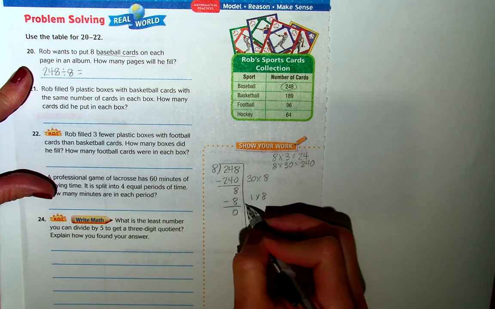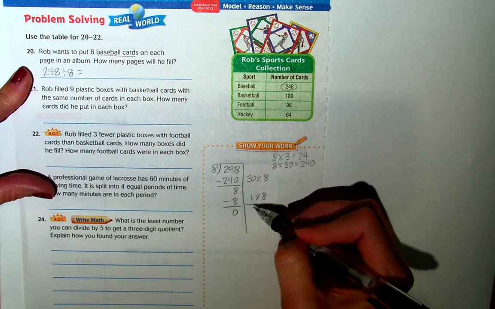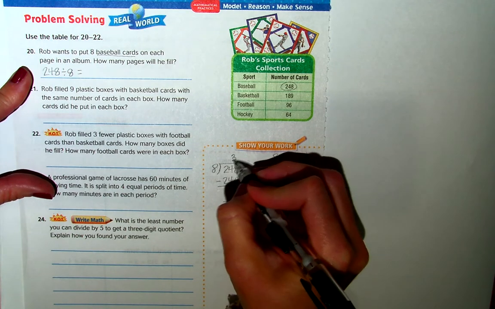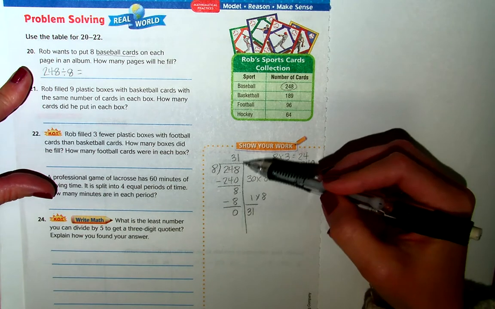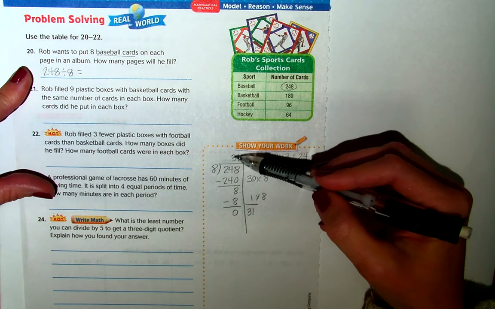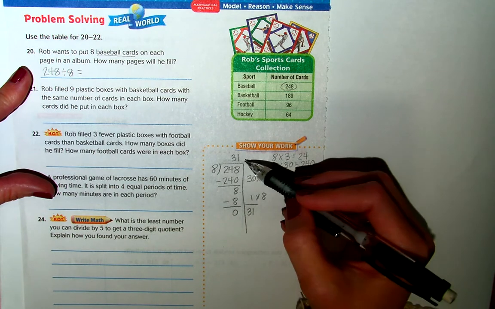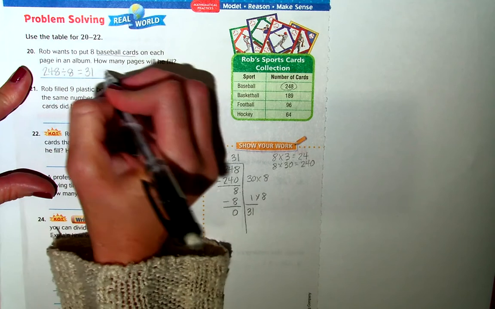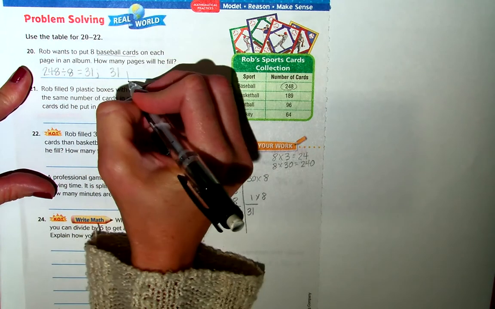My last step is to add both of my partial quotients together, which is 31. Then I put my answer at the top. Remember that we line up our 1s in the 1s column and our 10s in the 10s column. This means that he will have 31. My answer is 31 pages.